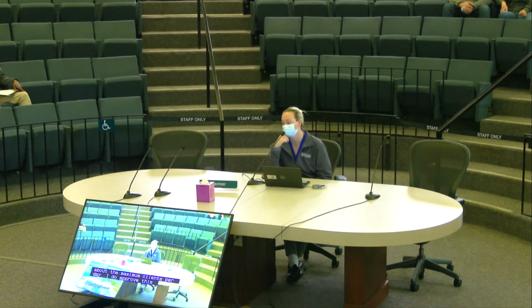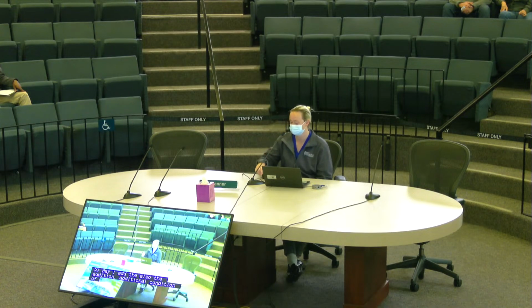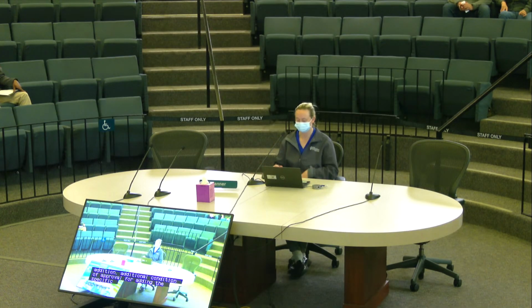So I think with the two conditions about path of travel from cars to the residence and establishing a condition about the maximum clients per day, I do approve this project. May I add also the additional condition of approval for adding the specific time frame? Oh, yes, and the condition of approval limiting it from 9 to 5. Okay, so yes, I do approve the project with those conditions.